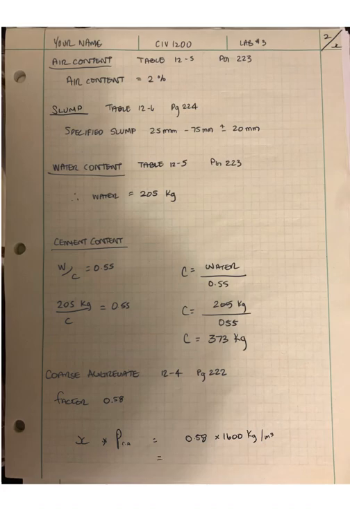And when we do this, we see that this is going to be 928 kilograms per meter cubed. And we know that we're actually making 1 meter cubed, so 928 kilograms is what we need.